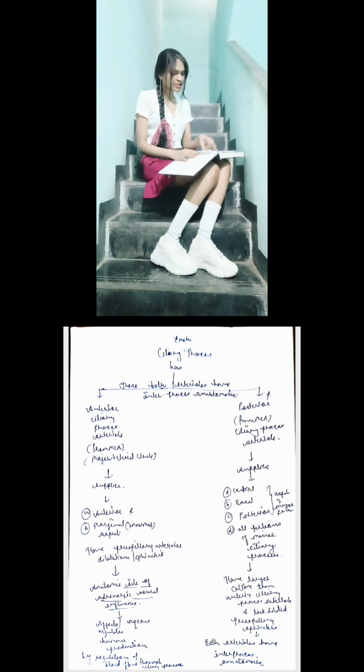These anterior and posterior ciliary process arterioles are given off from the major arterial circle. So the major arterial circle gives rise to two branches, anterior ciliary process arterioles and posterior ciliary process arterioles. These two supply each ciliary process.